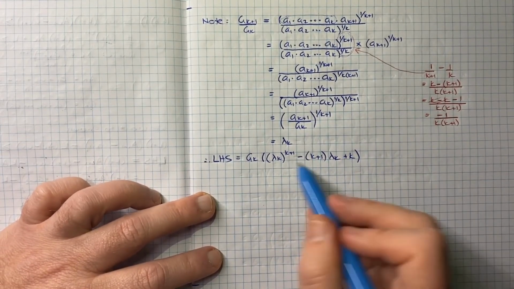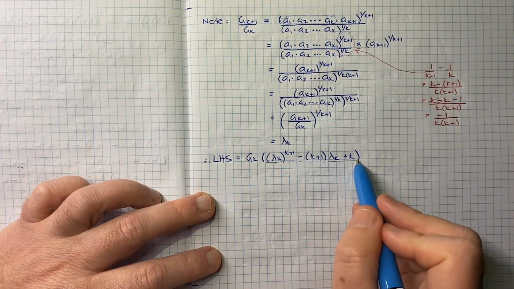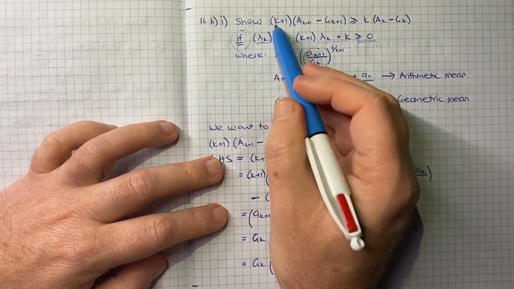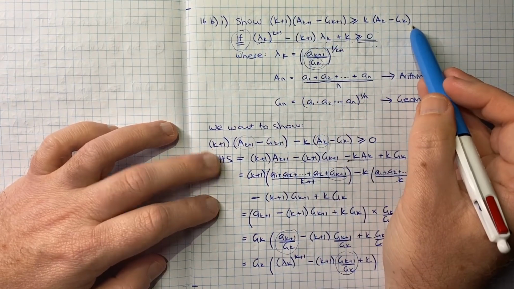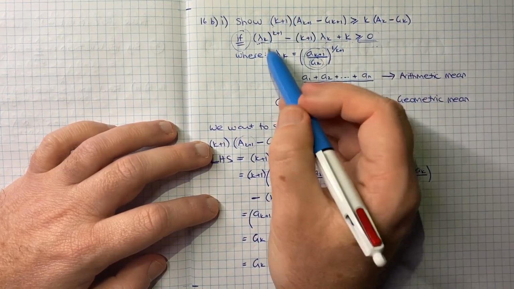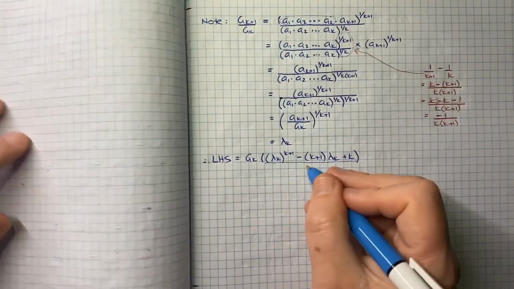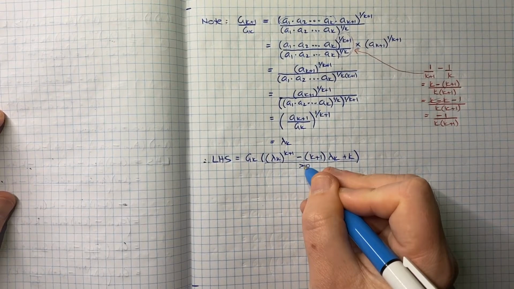Now, from here, this part we know is positive because we're told that's a condition. What we're really trying to show is that this is true if this part is positive. So we know this bit here is greater than or equal to 0.